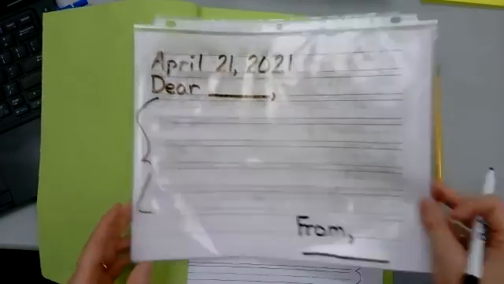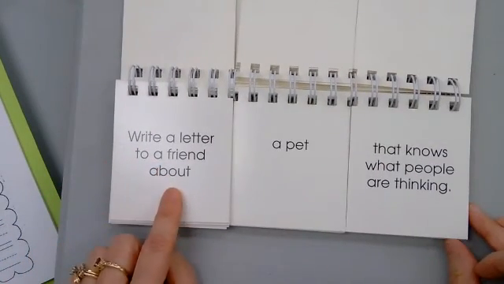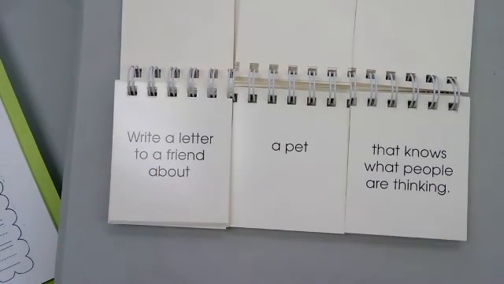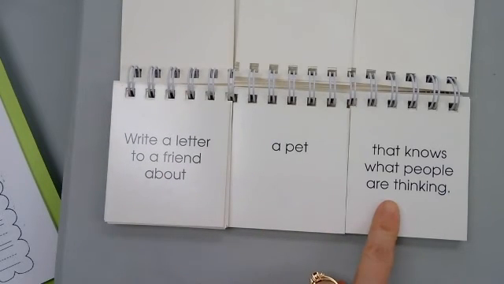So let me share with you what I want you to write to your friend about. You're going to write a letter to a friend about a pet that knows what people are thinking. So imagine you have a pet, or know of a pet that actually knows what people are thinking. So in your letter to your friend, I want you to talk about that and tell your friend all about it. So again, you're writing a letter to a friend about a pet that knows what people are thinking.